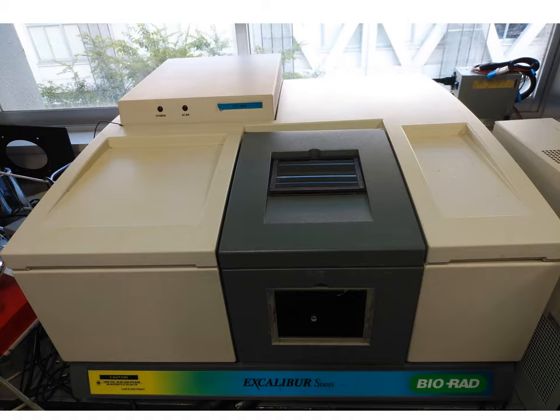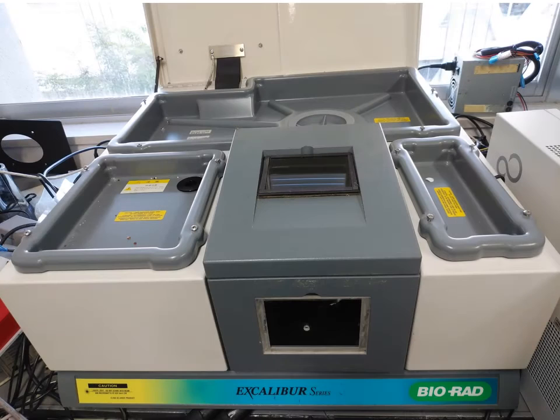Next, let's take a look inside the actual FTIR. This is an FTIR called Excalibur, manufactured by Biorad. About 20 years after purchase, it has already retired from the front line, but it can still be used for measurement. This part is the measurement room.